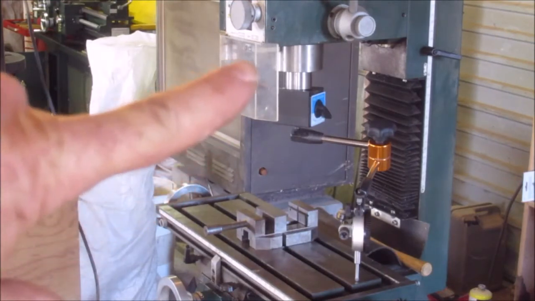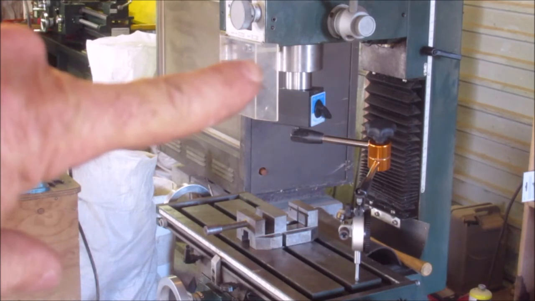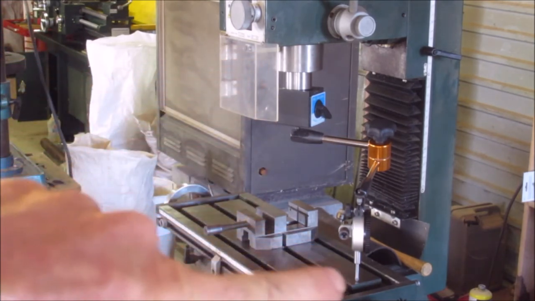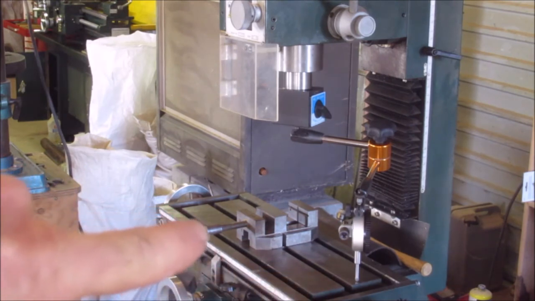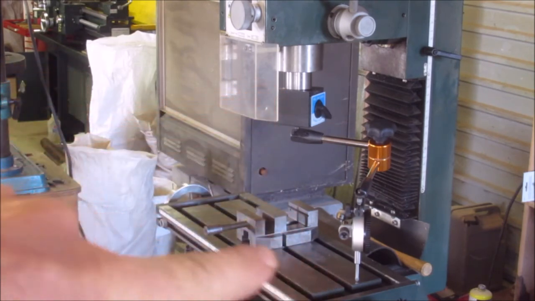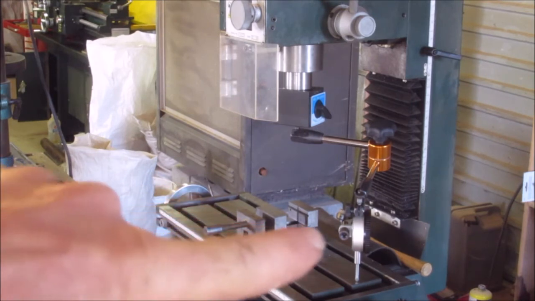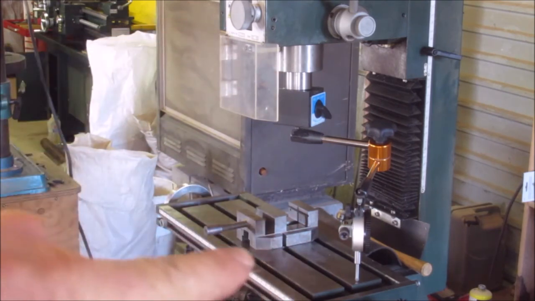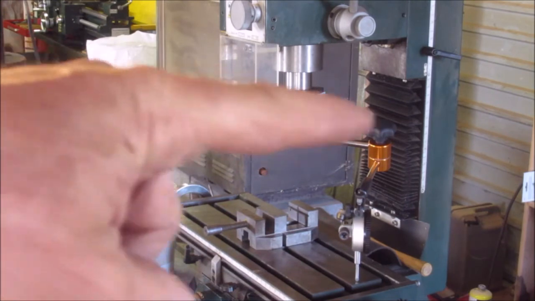Since I've tilted the head, I've brought it back to what I thought was where it was before, but now I still have to what is called trim the table. I hope that's the correct term. What you do is you put a dial indicator on the spindle and you spin it from one side to the other, and they should be giving you the same reading on the readout.